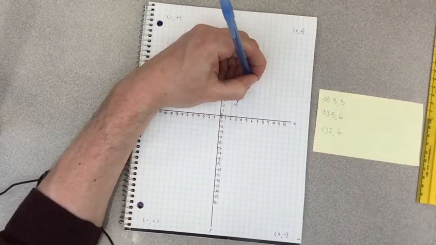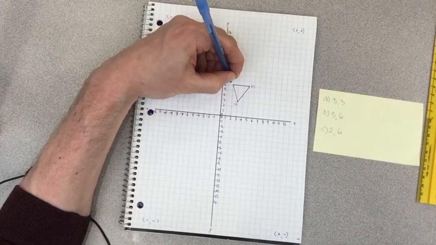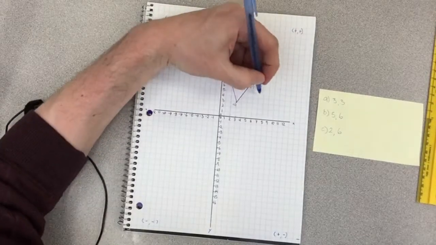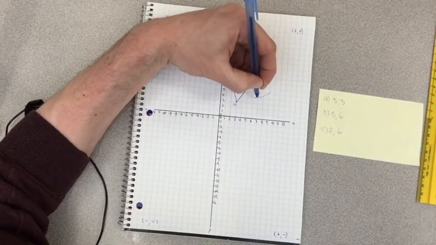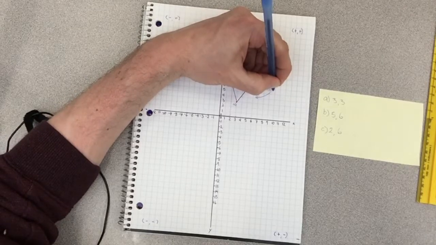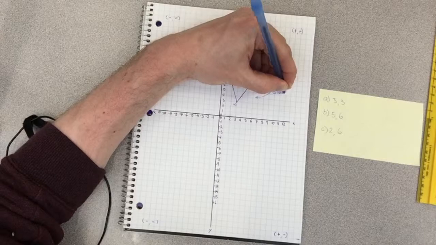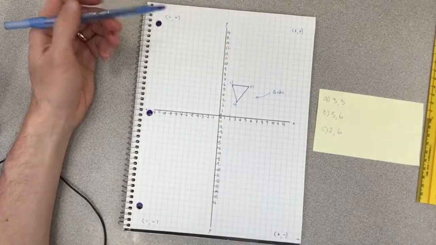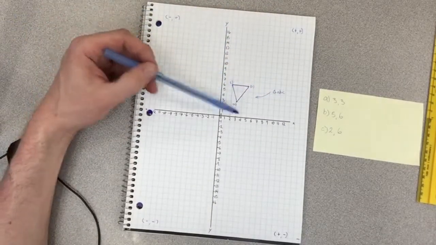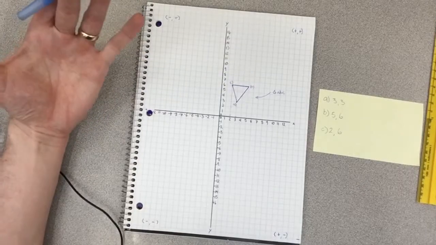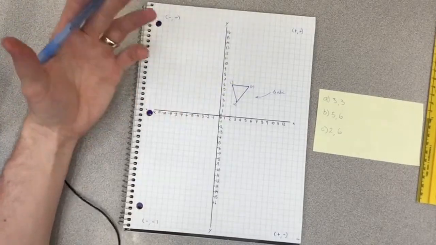I'm going to label the other 2. And then we're going to label this entire shape triangle A, B, C. So we're going to give it a name. Now, we've plotted out our points. Now we need to do a transformation.